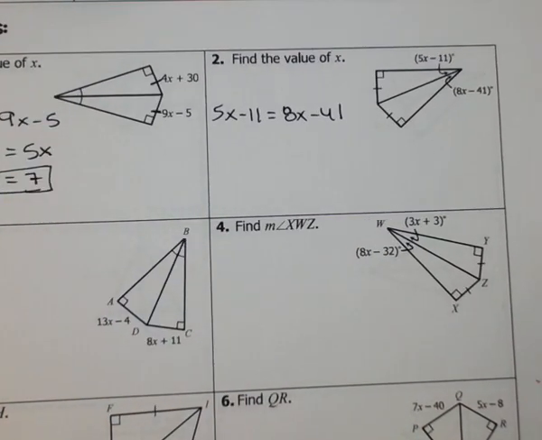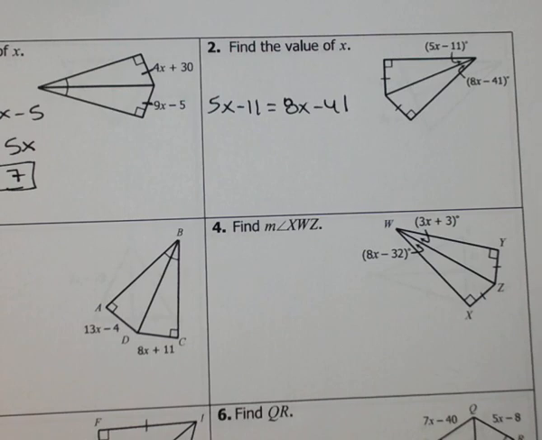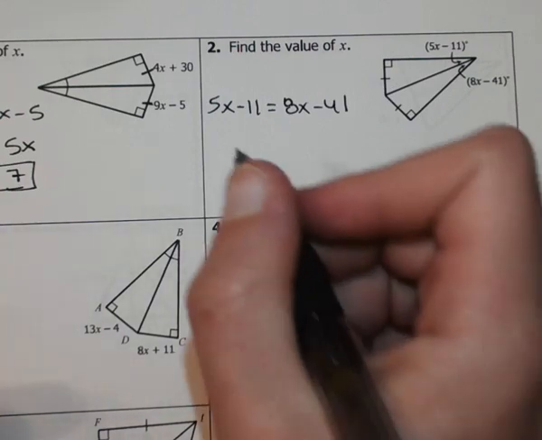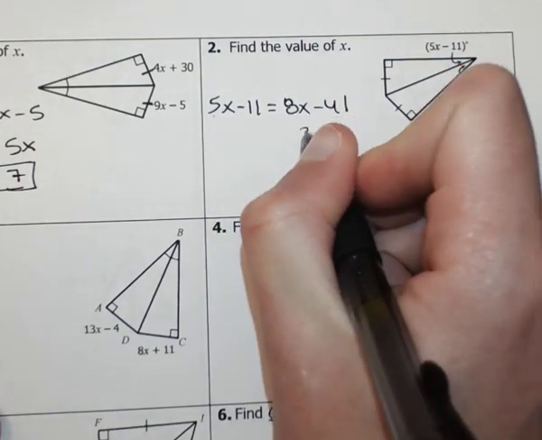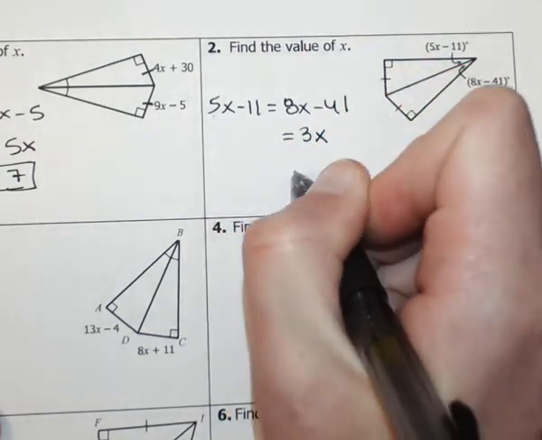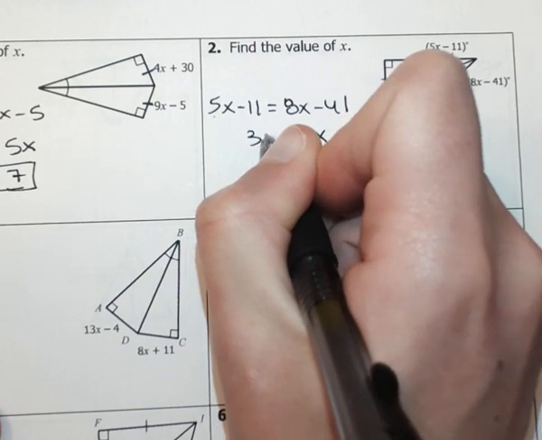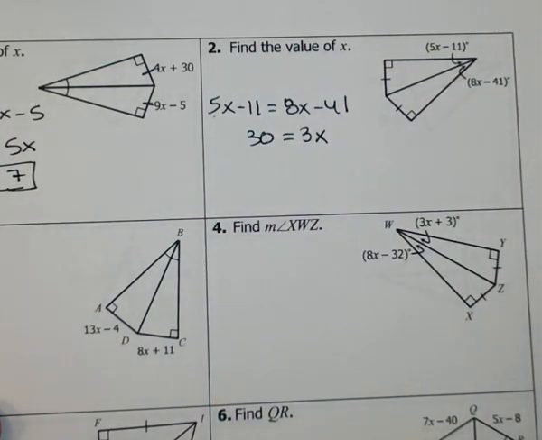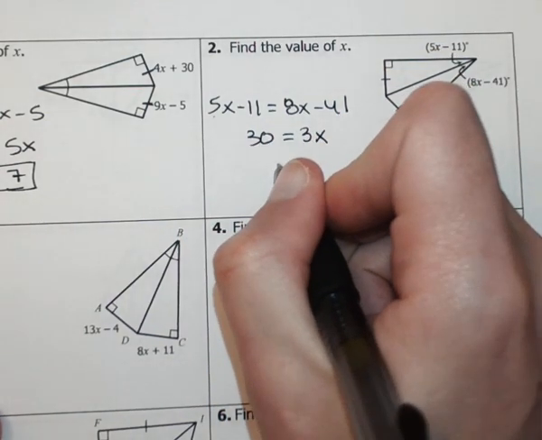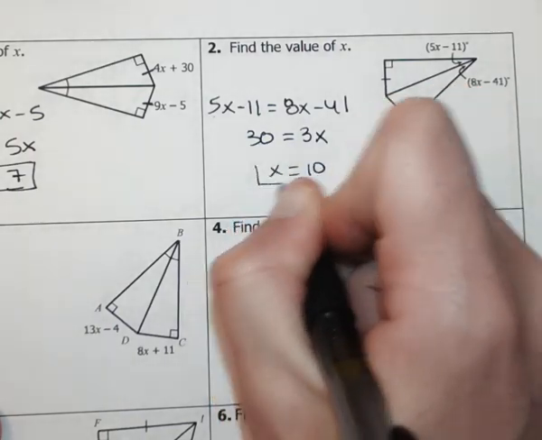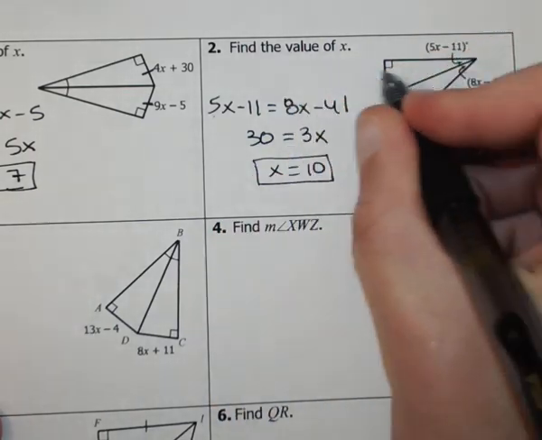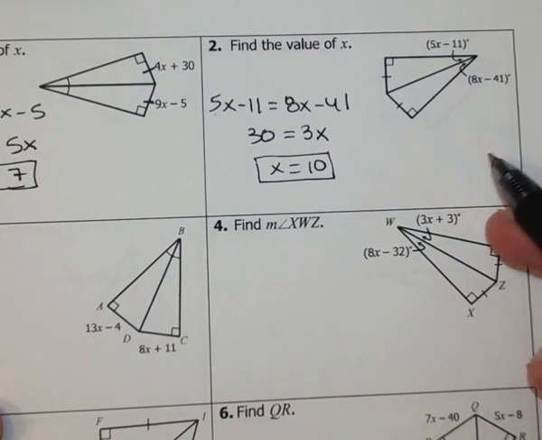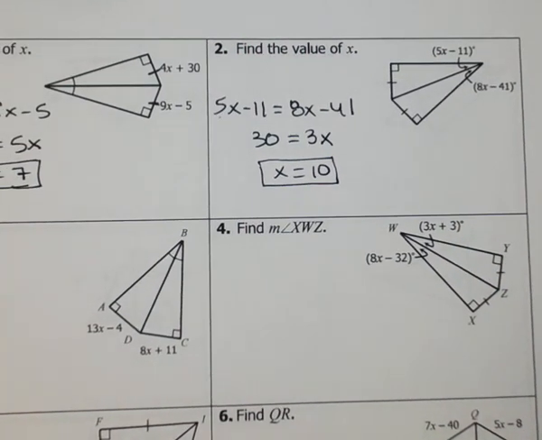So again, I'm going to keep things, well, let's see, can I keep things positive? Oh, yes I can. Okay, I'm going to subtract over my 5x, and then I'm going to add over my 41, positive 30. Divide by 3, x equals positive 10, and that's your final answer. It doesn't tell you to plug back in. Nothing's really labeled, so we don't have any letters here.